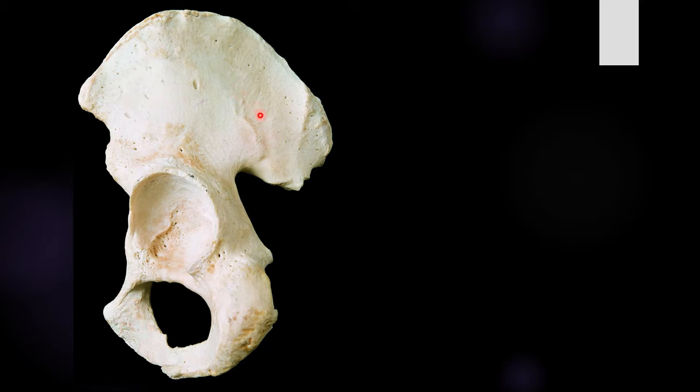The ilium has two surfaces, the outer surface and the inner surface. The outer surface is also called the gluteal surface. The inner surface is also called the pelvic surface. So how do we identify the outer surface and inner surface? As you all know, the outer surface, the gluteal surface, is where we can identify the inverted U-shaped socket called the acetabulum.